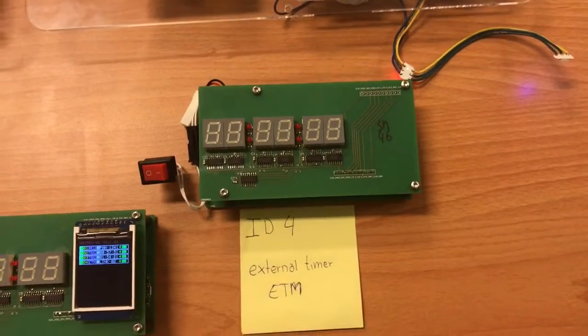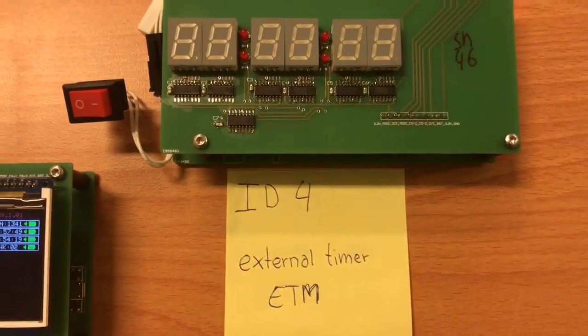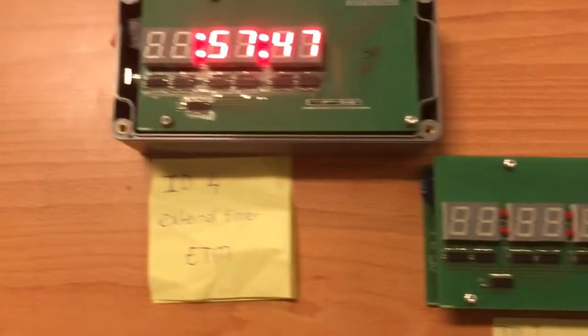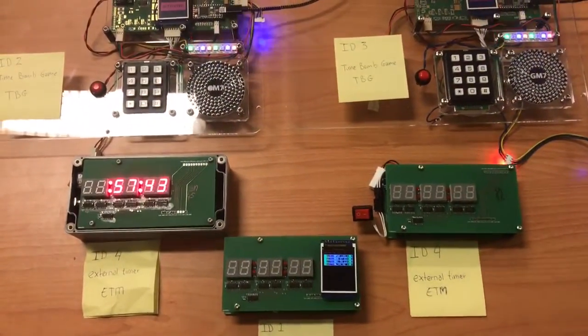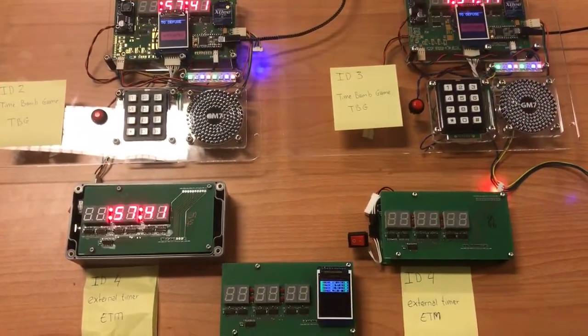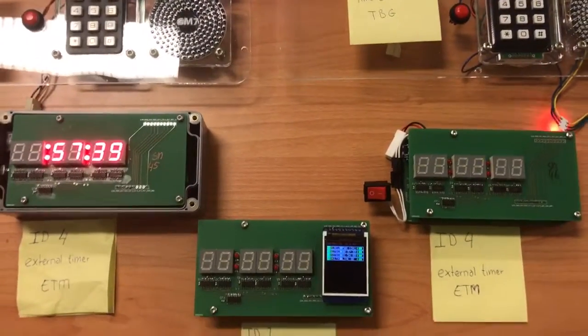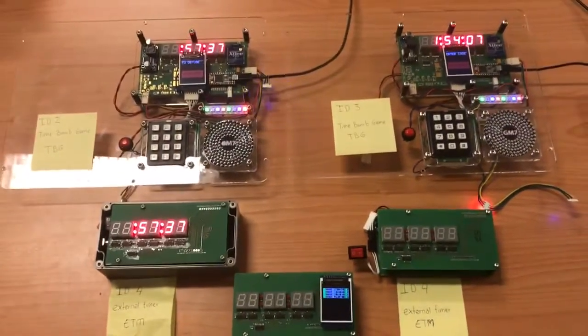What happens if we turn this one on? Look at it. Its ID is also 4, and this one is 4. So we have a little conflict. I was writing a little conflict handling, because if I go to a client and deliver these things, I just want to program all of them with the same settings.